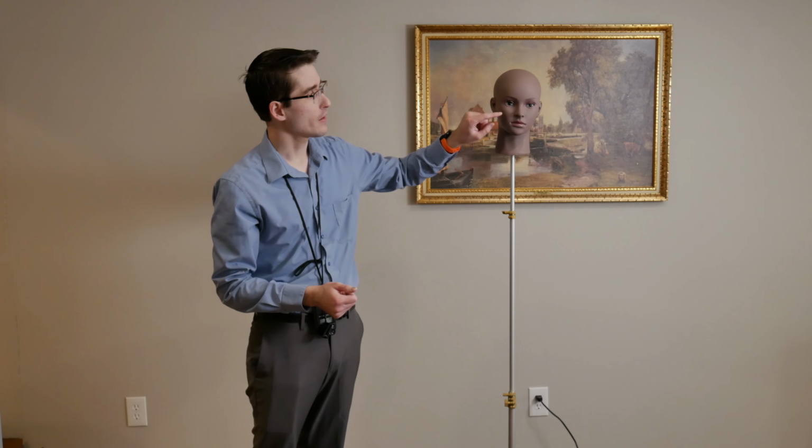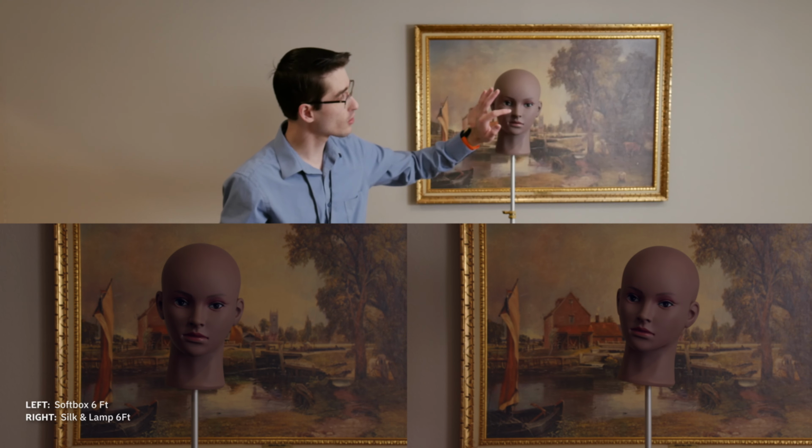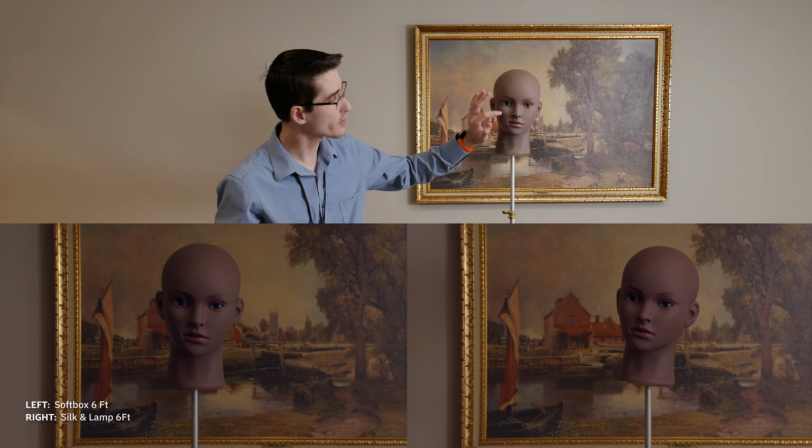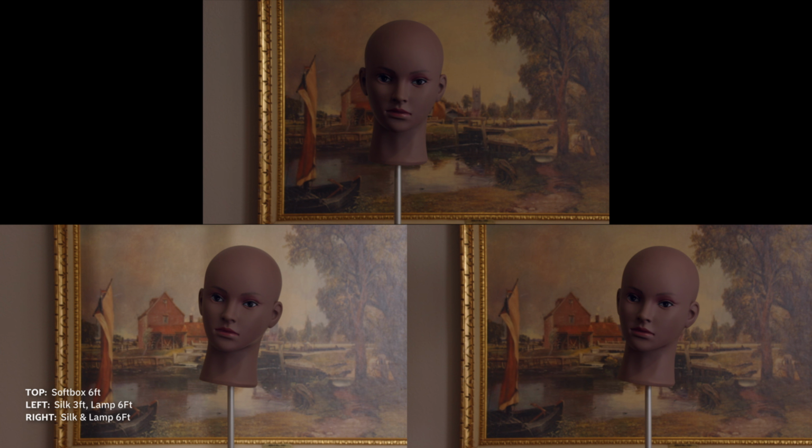Now, that means that this relative size has caused these shadows to get harder again. You can even see the nose shadow right here just a little bit. And we didn't have that when we had the silk right here about 3 feet away, and then the lamp about 6 feet away. And that's really the difference between these two options.